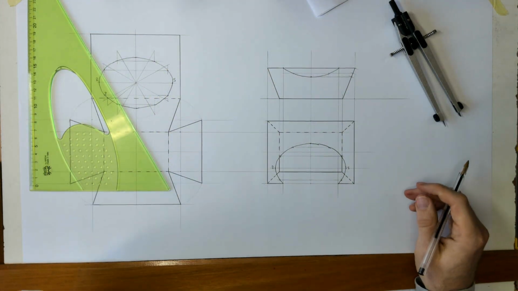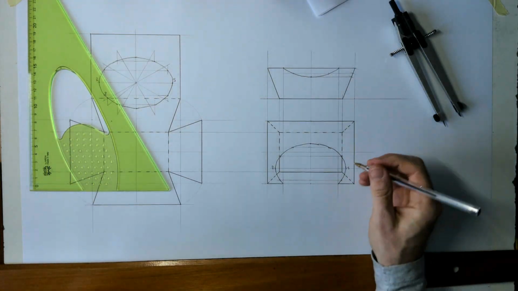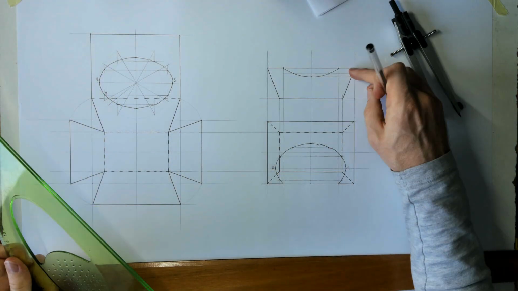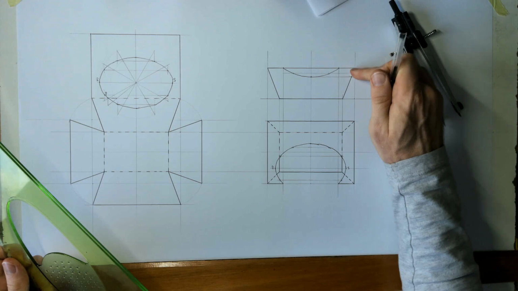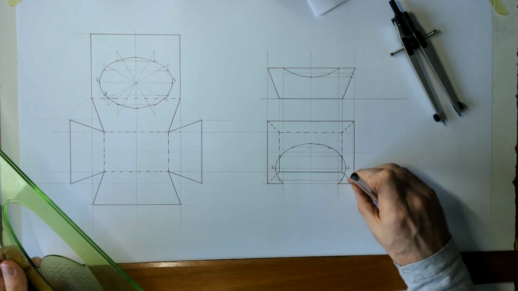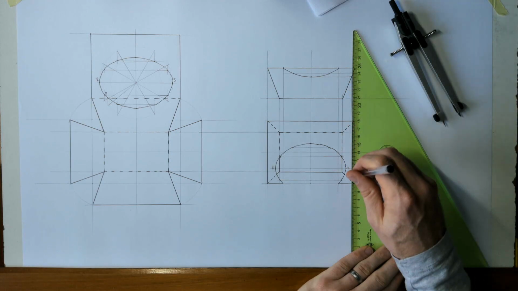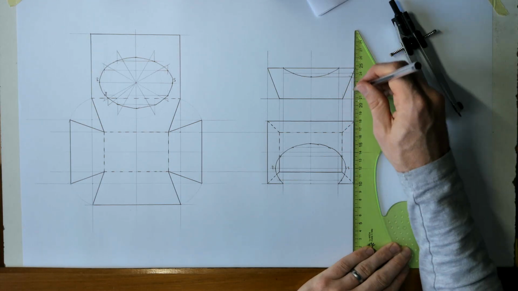Okay, so I need to find points. We've got them here. So I can just bring those points down onto this edge, bring them across, and I'll be able to find them there. So it's just using orthographic views now to finish this off.